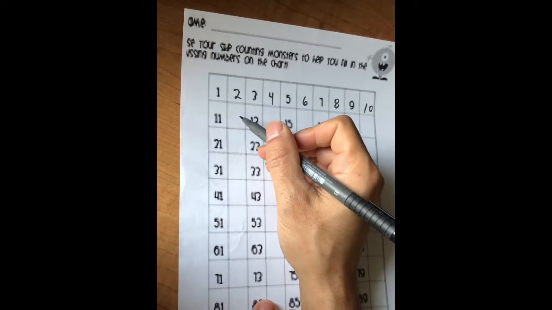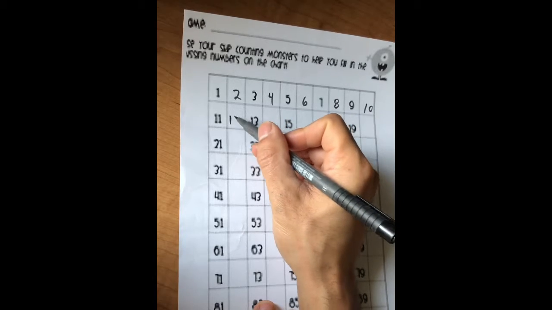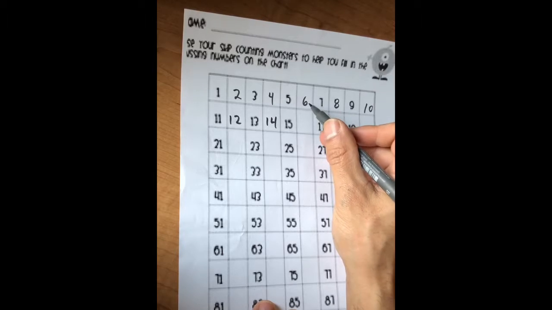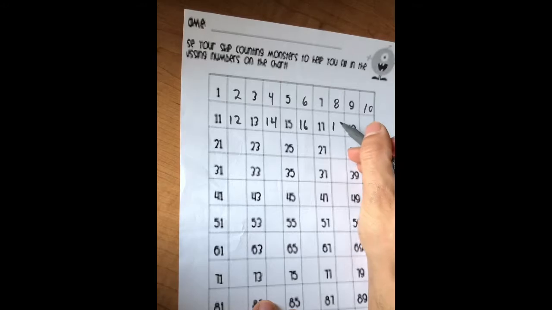And as we get to the second row, we're going to see that there's also the repeated number above in each row.